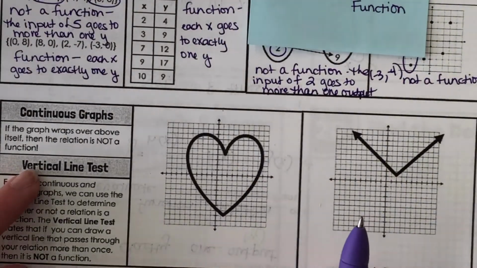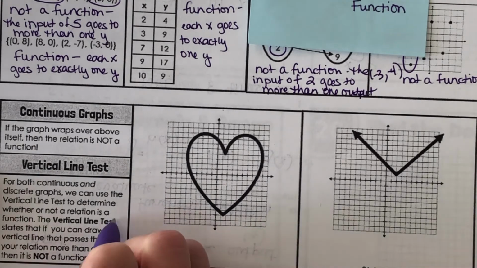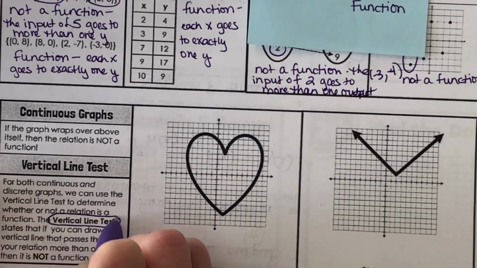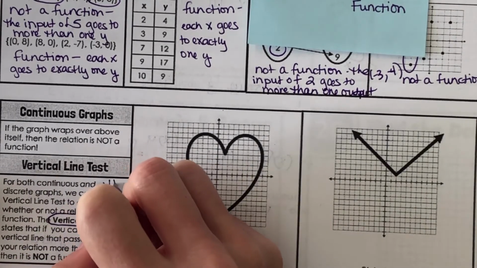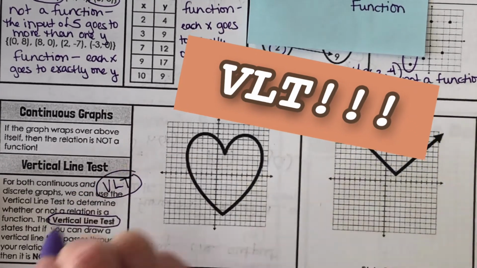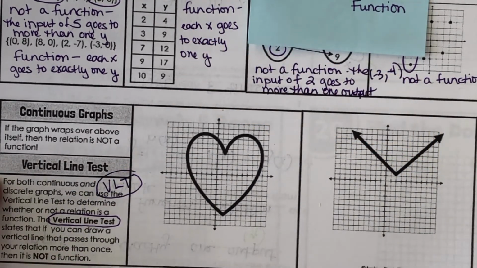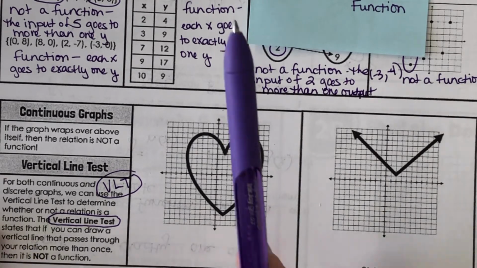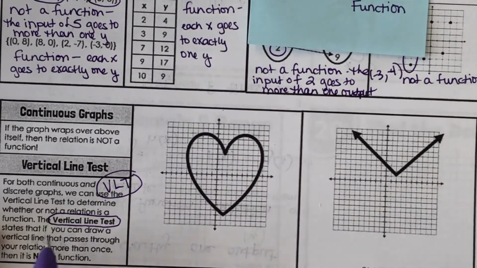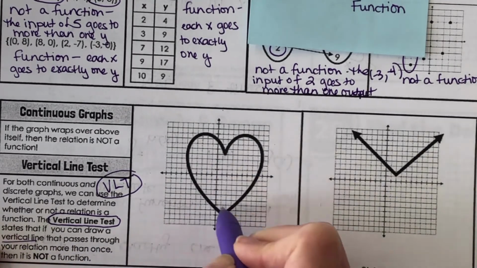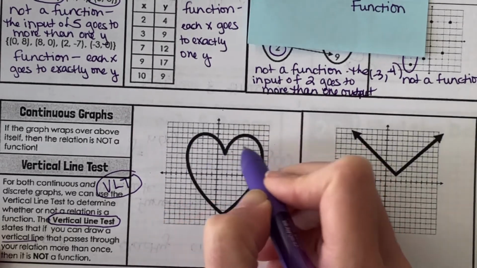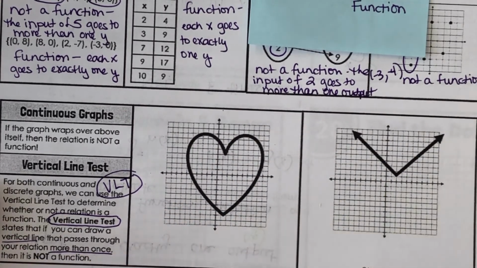And something called the vertical line test. We love our vertical line test. Sometimes you'll hear it referred to as the VLT, because we like to abbreviate things too. And this works for both continuous and discrete graphs. We can use the vertical line test to determine whether or not a relation is a function. It states that if you can draw a vertical, meaning up and down, line that passes through your graph, your line of your equation, or whatever that relation is, more than once, then it is not a function.